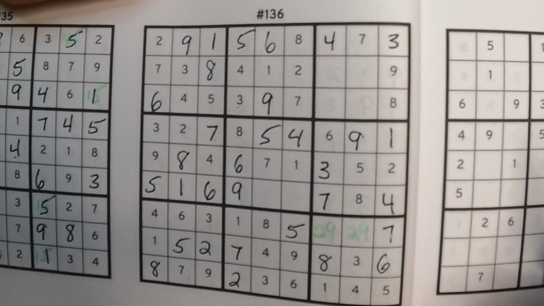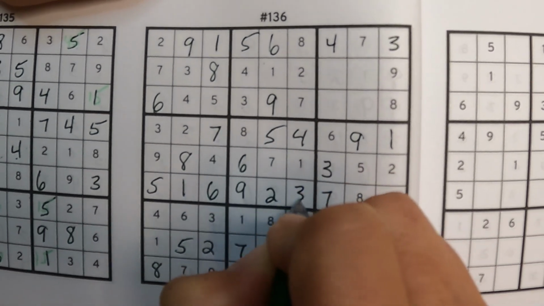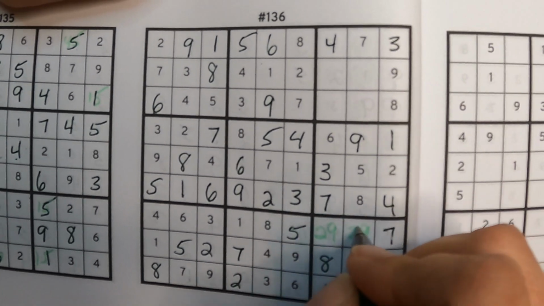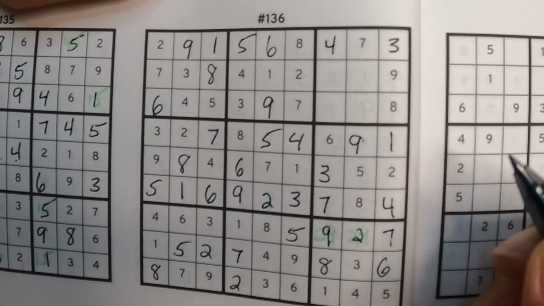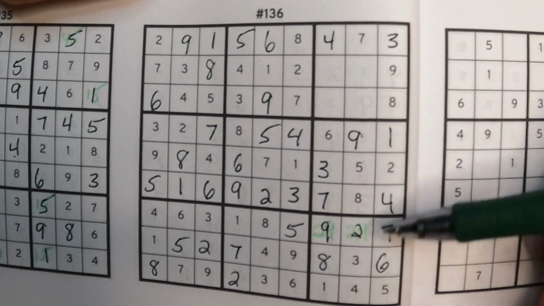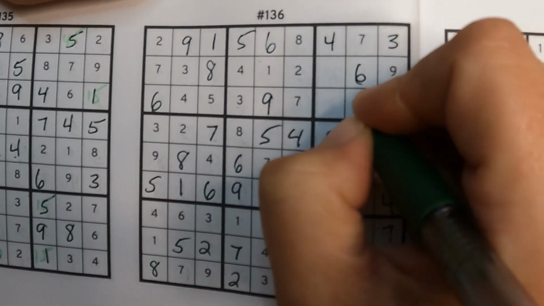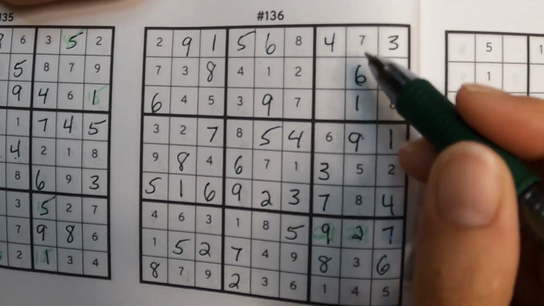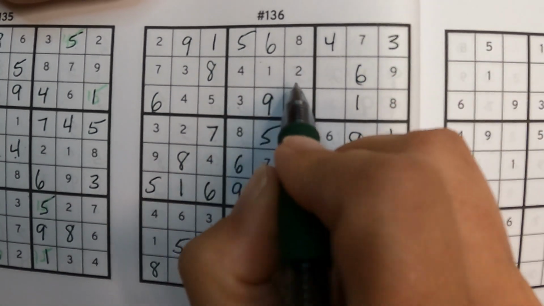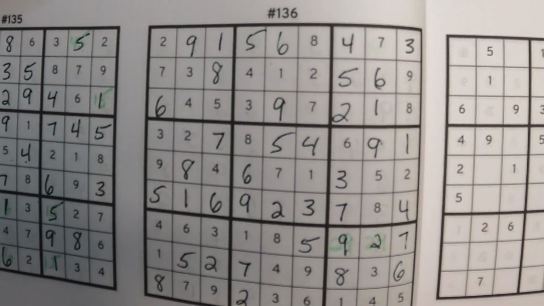For this box then, looks like we're missing 2 and 3. We've got a 3 here, so 2, 3. This 9 comes down here, makes this our 2 and 9. For this column, then it looks like we're missing a 1 and a 6. We've got a 1 here, so 6, 1. And to finish out this box, looks like we're missing 2 and 5. We've got a 2 here, so 5 and 2.